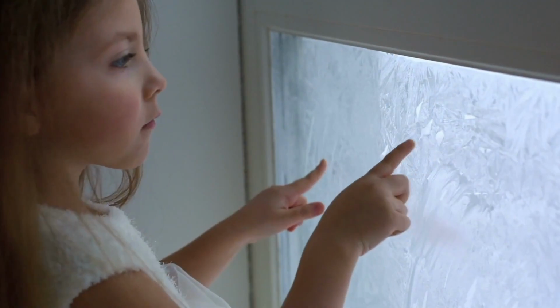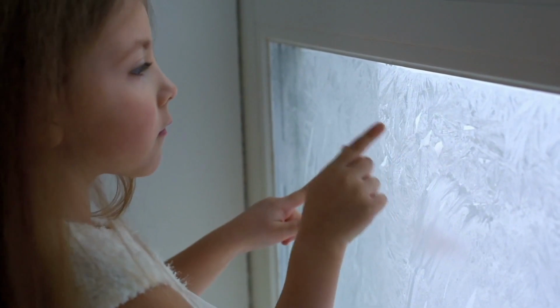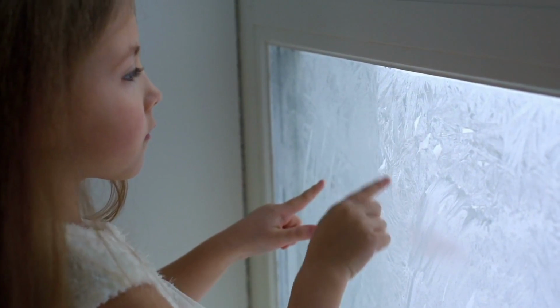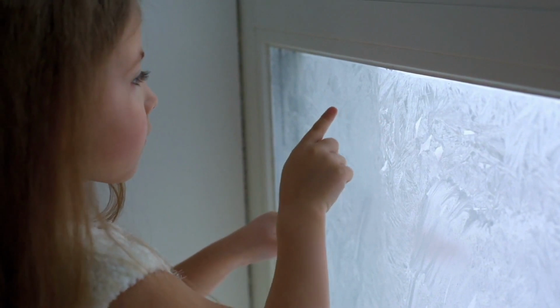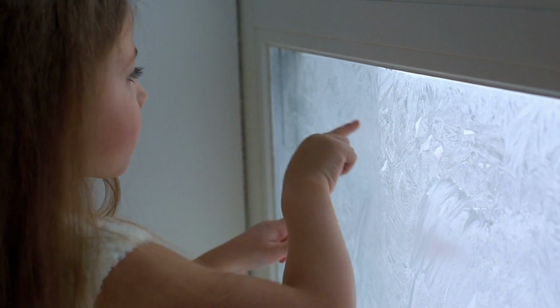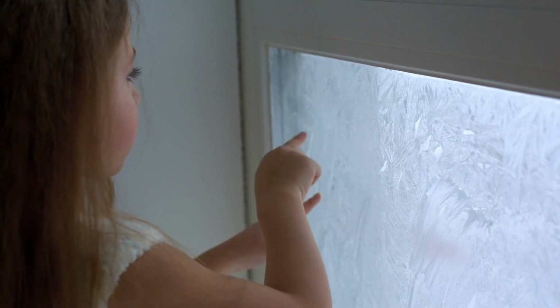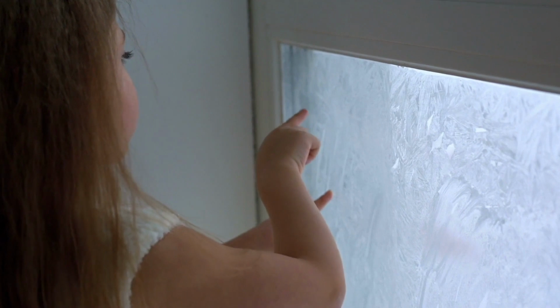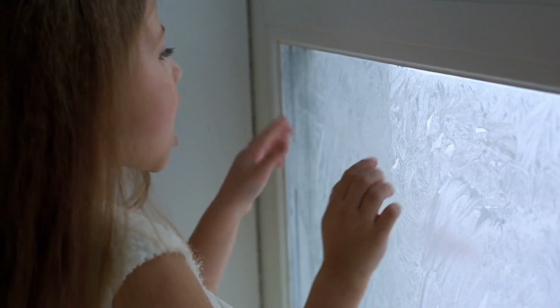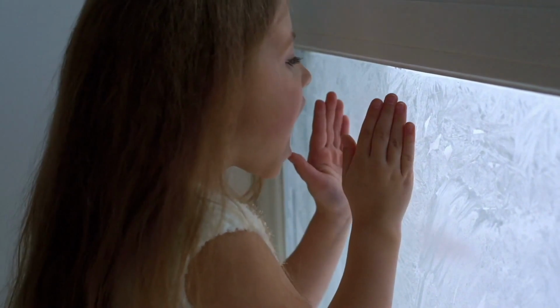Window frost forms when a glass window is exposed to cold air outside and moist air inside. Window frost is familiar to winter residents of cold climates. Indoor heat and cold outdoor temperatures form this type of frost. Window frost was much more common before people began using double-paned windows.